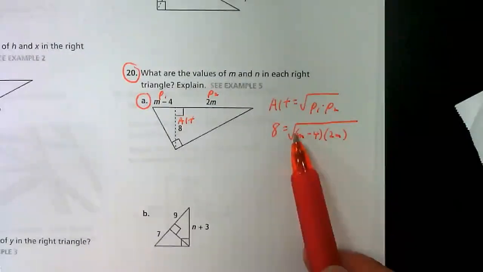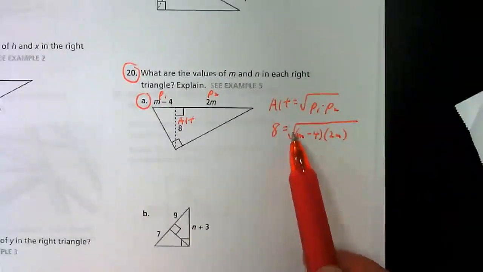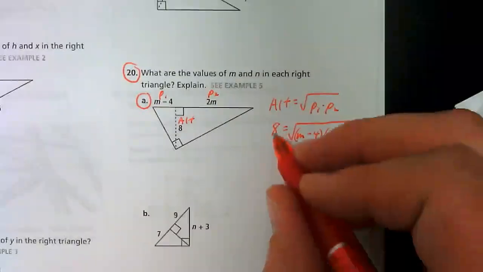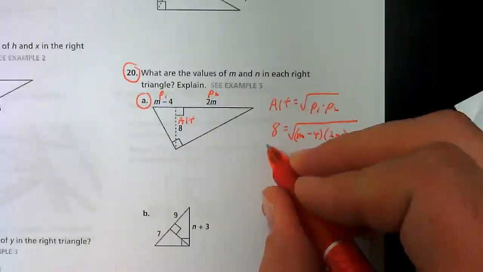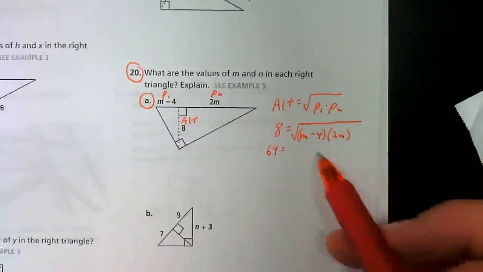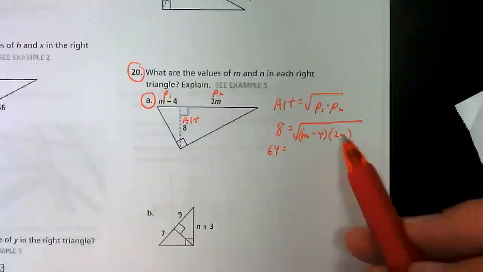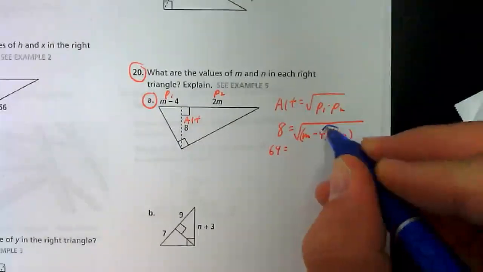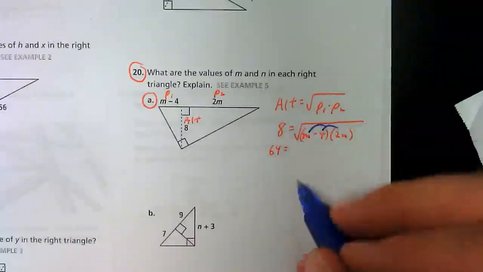So, first thing that we could do, I'm going to get rid of the radical so that we no longer have a radical. Square both sides. So this side will be 64. This side, again, the radical will be gone, but we can go ahead and distribute that 2m at the same time.